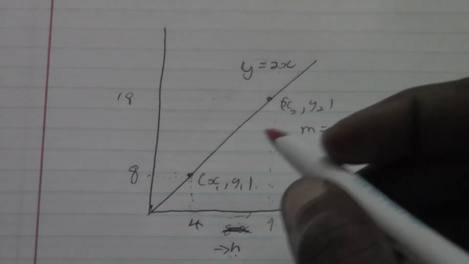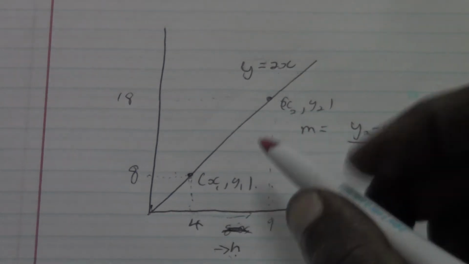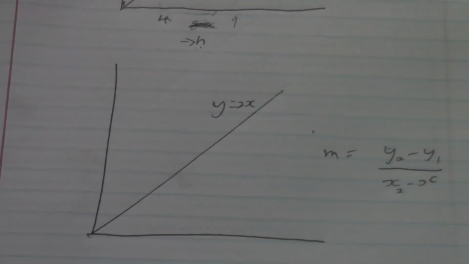So now we can redo this graph. This is the y equals 2x graph. The gradient again is y2 minus y1 over x2 minus x1. Now, look at this.